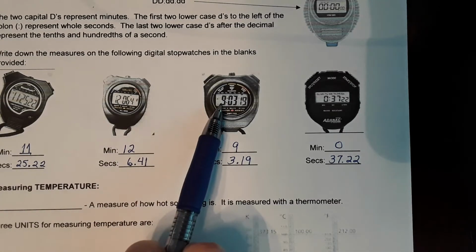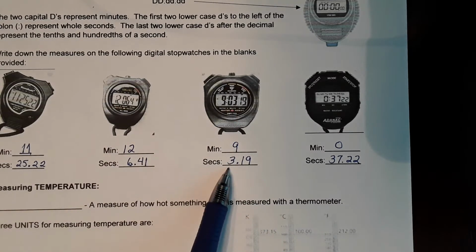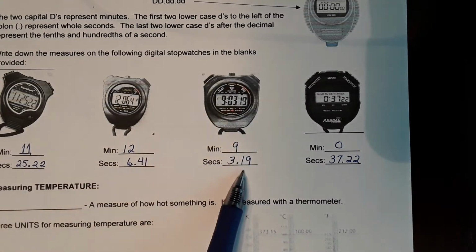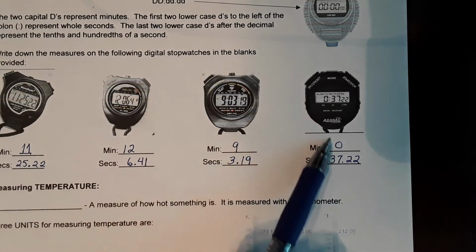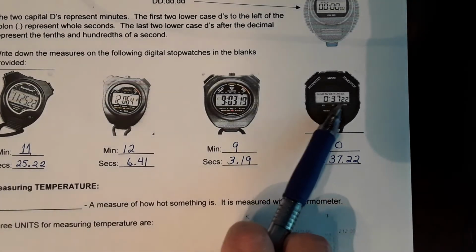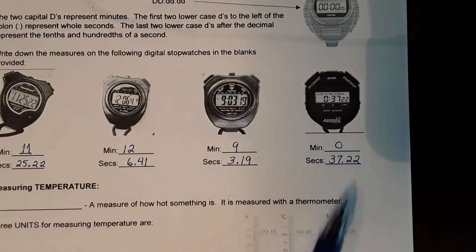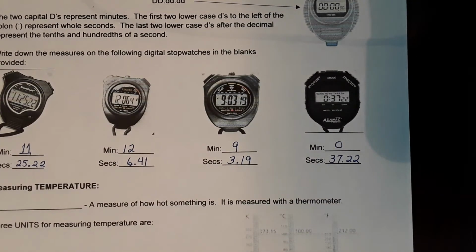On the third stopwatch, you have 9 minutes, then you have 3 seconds, and 19 hundredths, so 3.19 seconds. On the last stopwatch, there are 0 minutes, 37 seconds, and 22 hundredths, so 37.22 seconds. And that's how you read a digital stopwatch. Okay? Let's go on to temperature now.